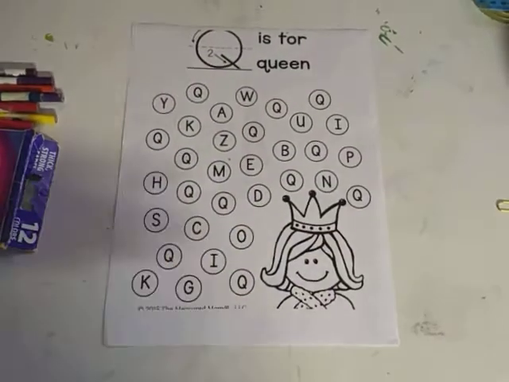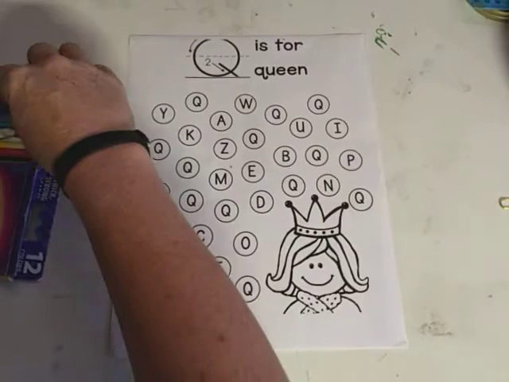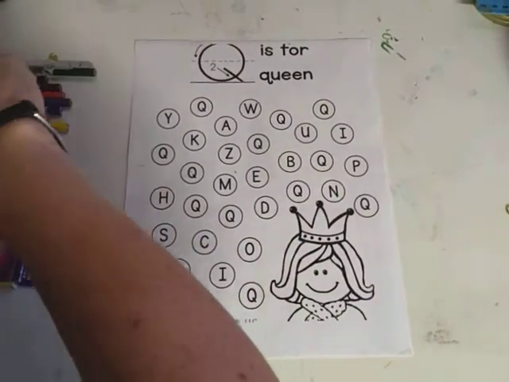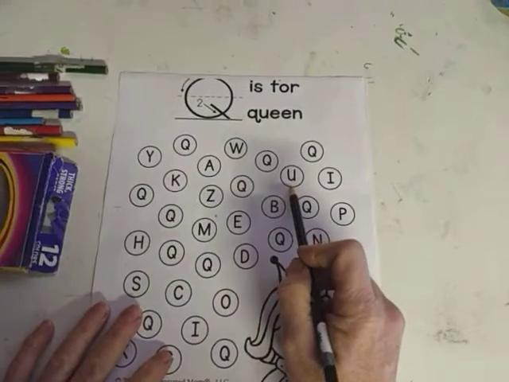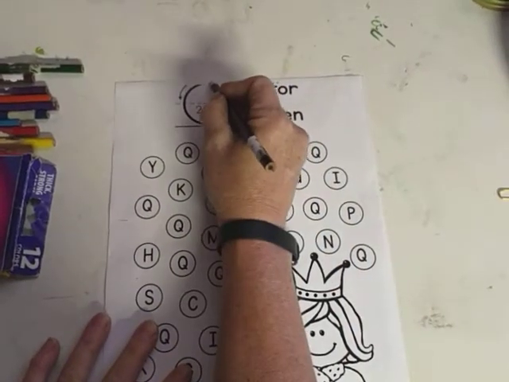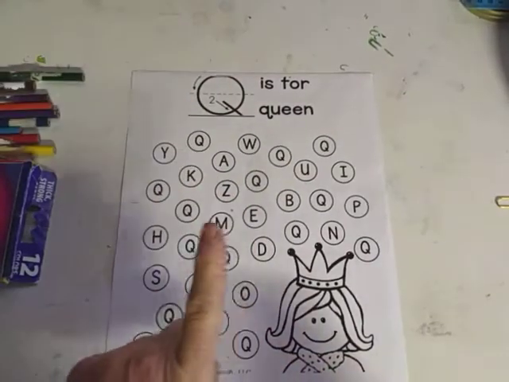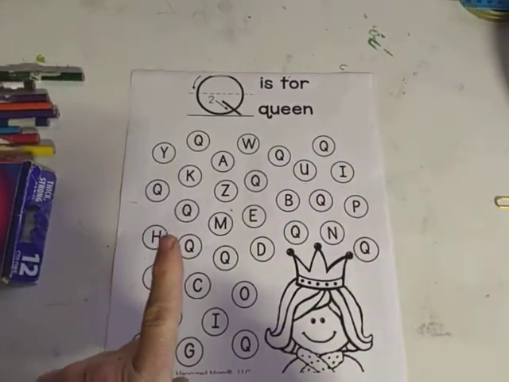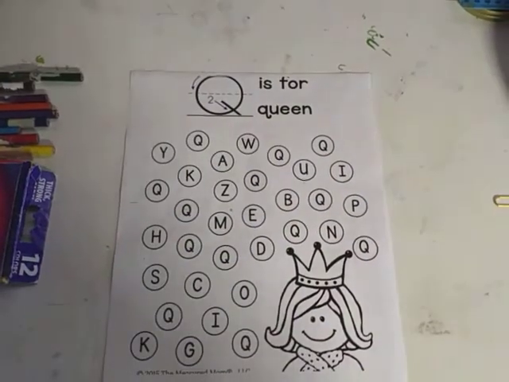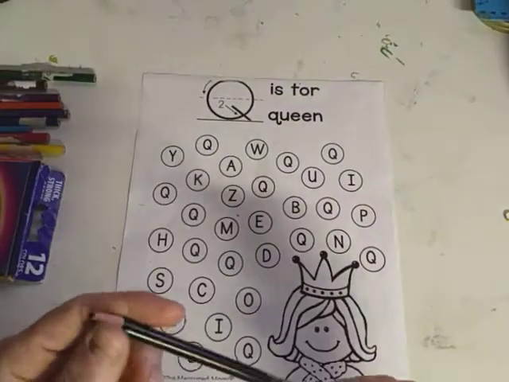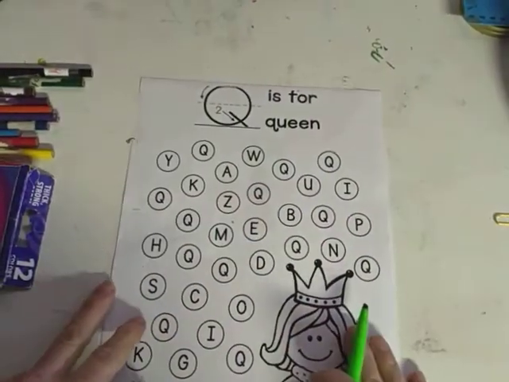Q is kind of tricky. Q almost always needs a U to form a word. There is one word that I know of that does not need the U. Okay, so let's work on finding our Q's first, and I'll tell you about some of these words.